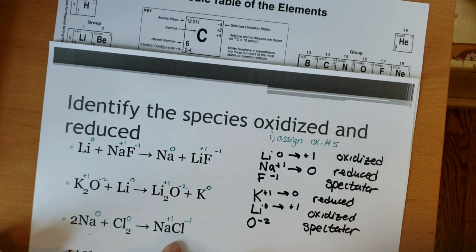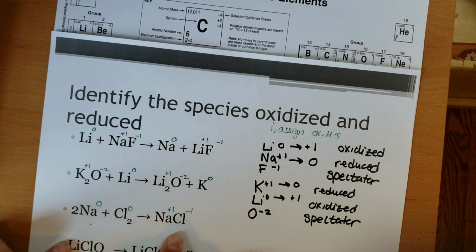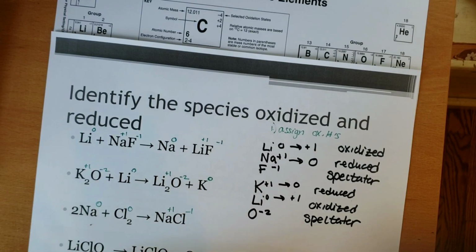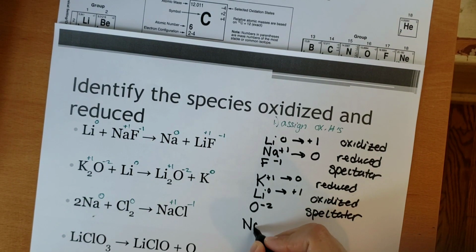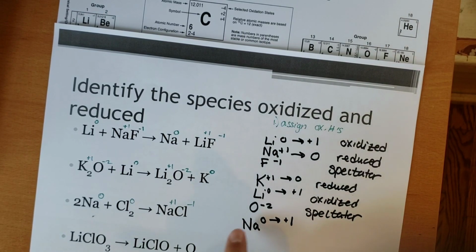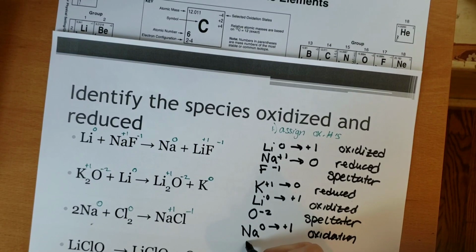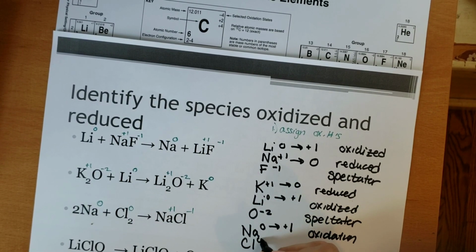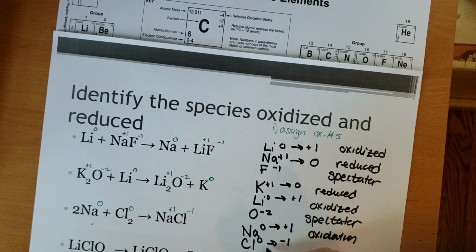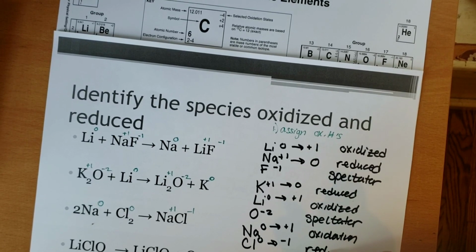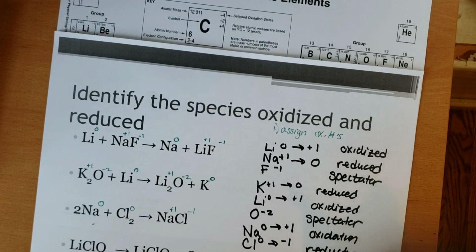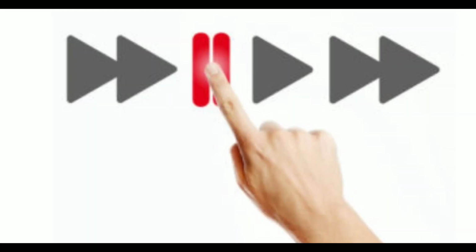Here we have a synthesis reaction. We are synthesizing sodium chloride. We see that the sodium atom is changing oxidation state from 0 to positive 1. The change from 0 to positive 1 is an increase, so that is oxidation. The chlorine is changing from 0 to negative 1. That's a decrease, so that's the reduction. There is no spectator in this reaction.